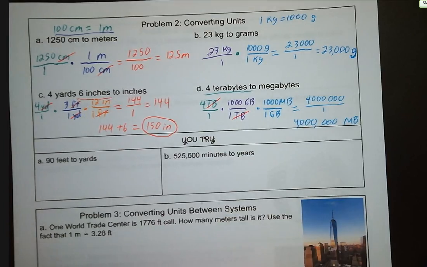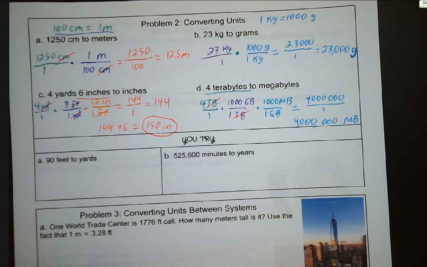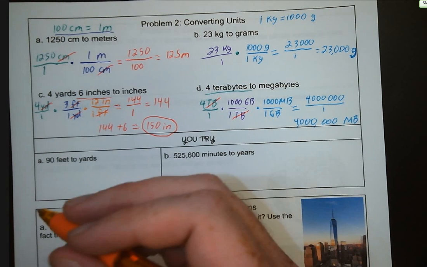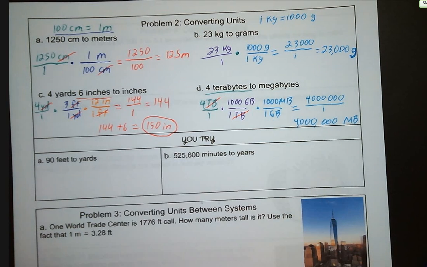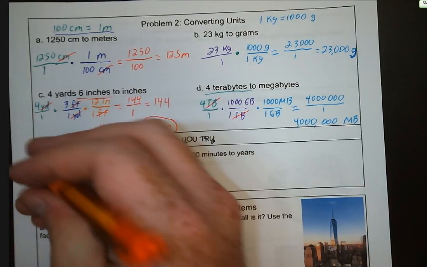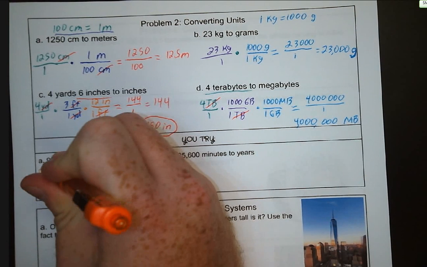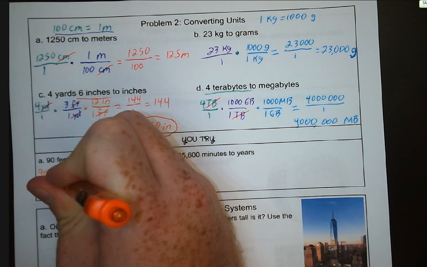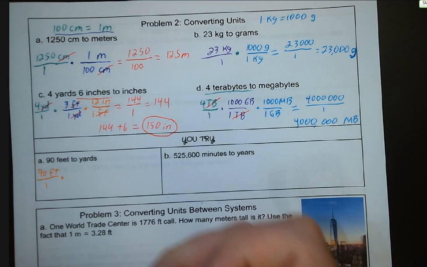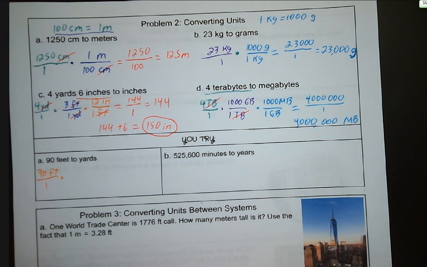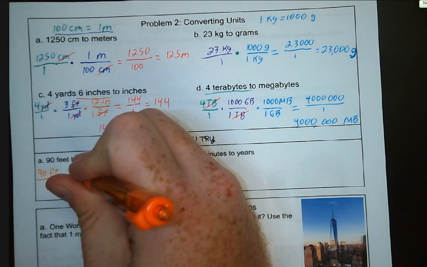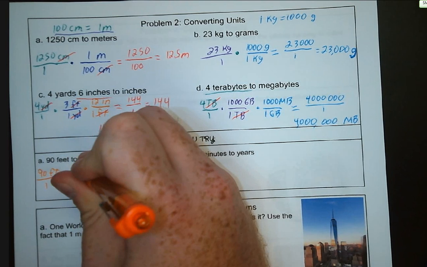All right, so letter A, we are converting 90 feet into yards. So the first thing we need to do is start off with 90 feet over 1. And I know that there are 3 feet in a yard, so 1 yard is on top.